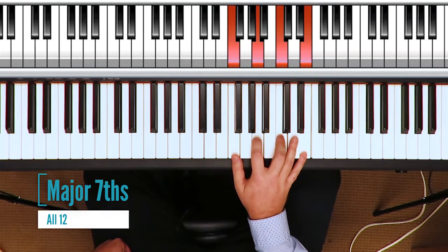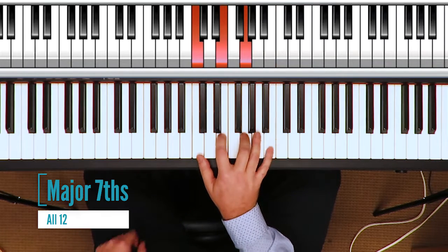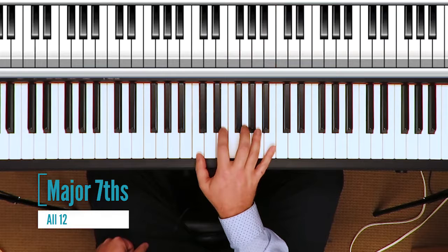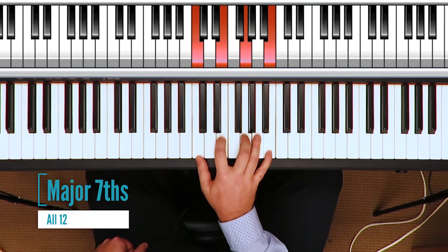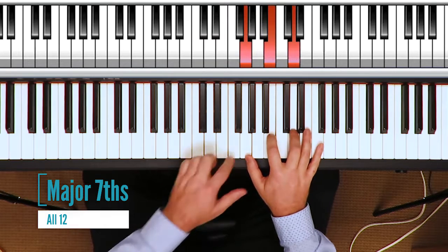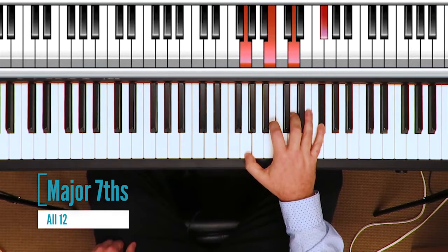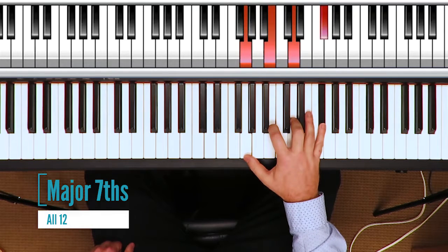And that's that chord. C major 7th: C major triad, half a step. This is the B, so this is the C major 7th. G major 7th, half step, is the F sharp. That is the G major 7th: G, B, D, F sharp.